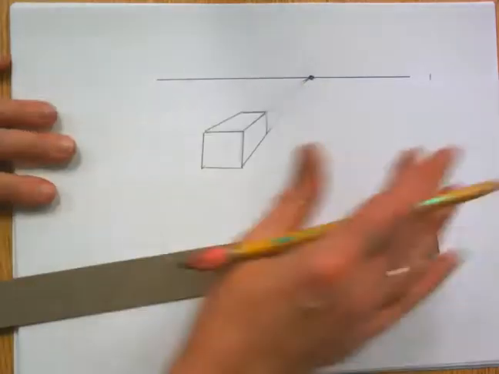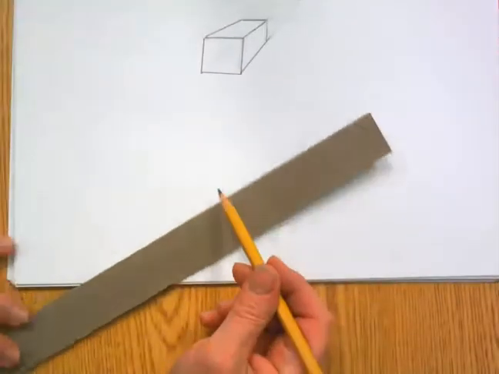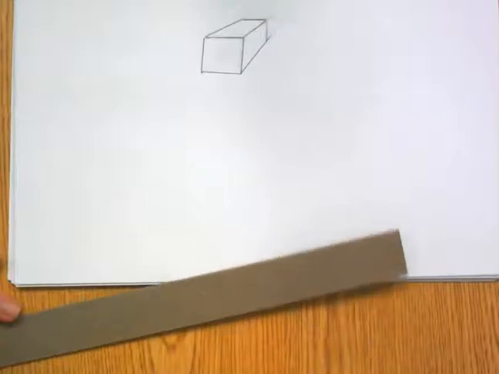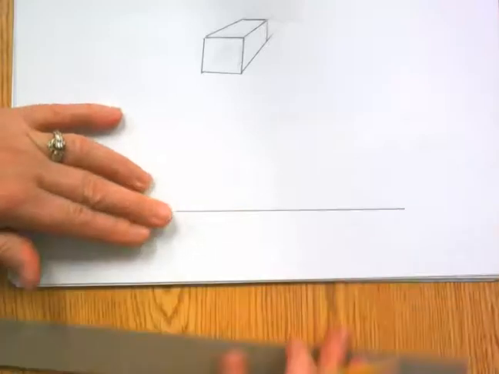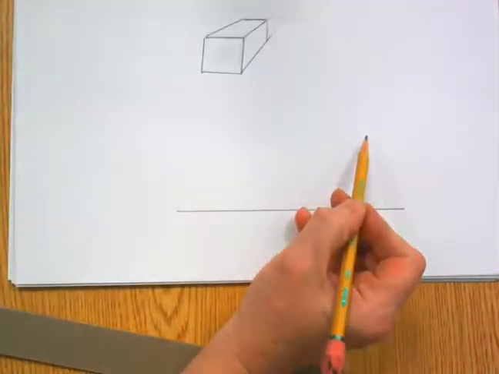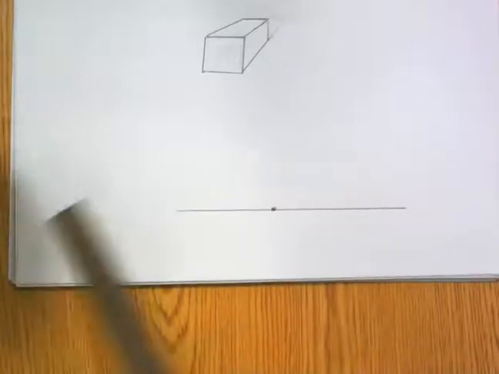Okay? Let's do another one. So I'm going to scooch my paper up. Now I'm going to draw one above my eye level line. So, same thing. Drawing myself an eye level line. Let's do it over here, above our eye level line. So we've got a vanishing point. Same thing.